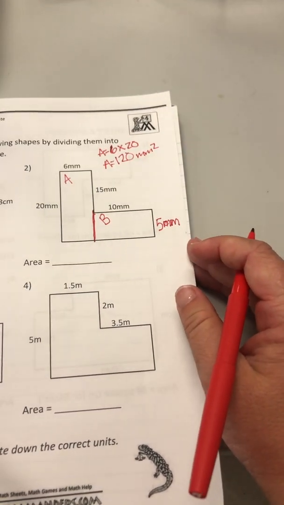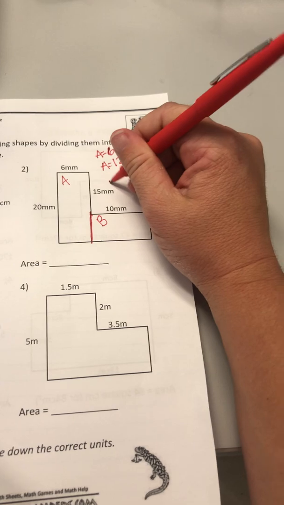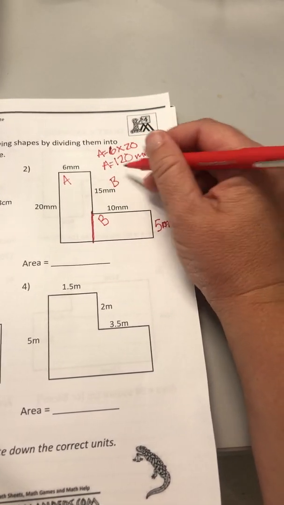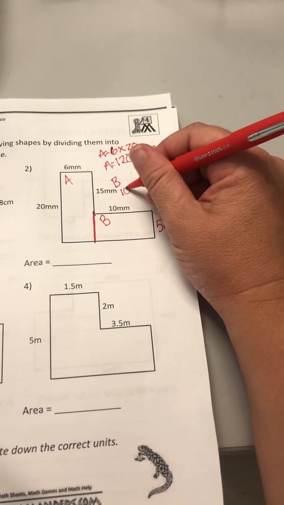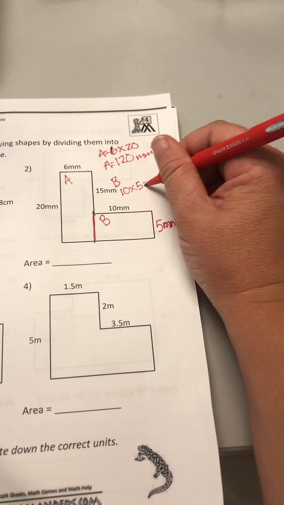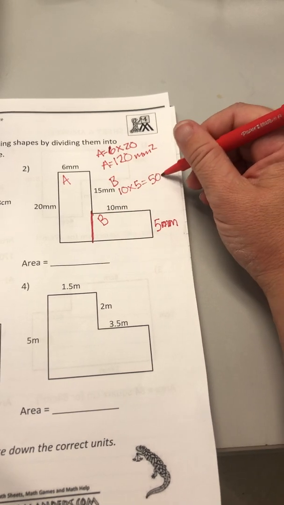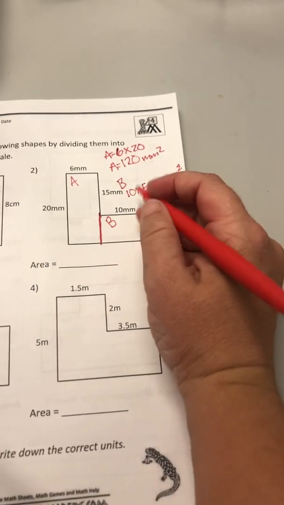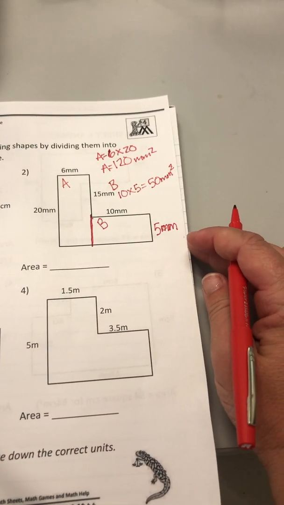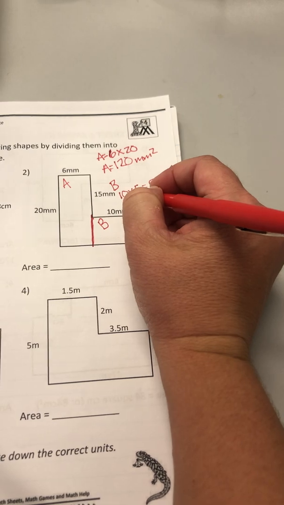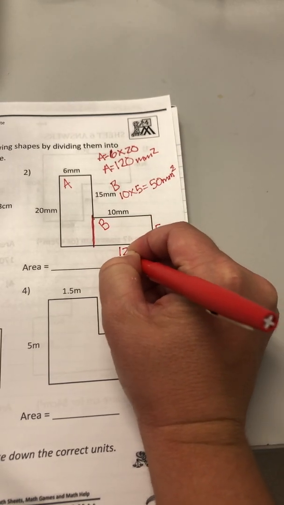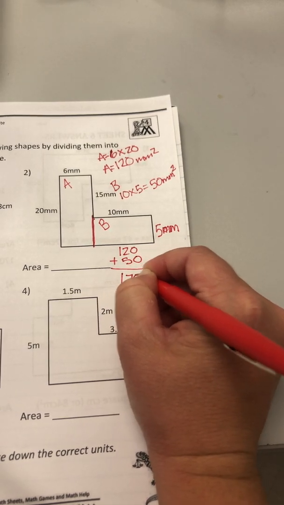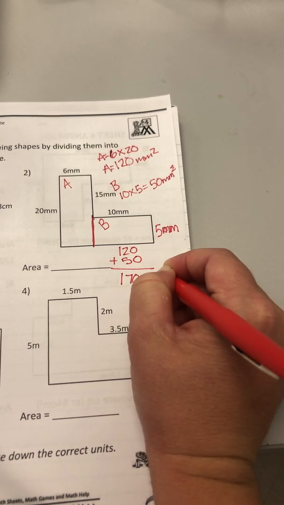All right, and then B, we have a 10 by 5, so B would be what? 10 times 5, which would give me 50 millimeters squared. So now what do I do to both of my areas? Add them together. We have 120 plus 50 to give us what? 170 millimeters squared.